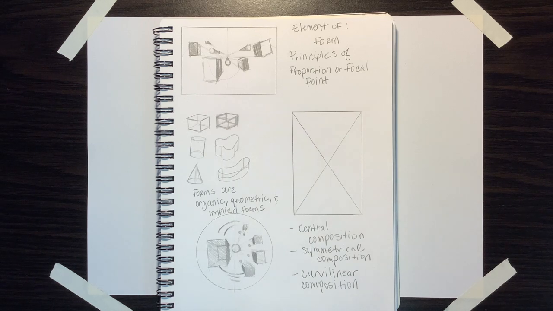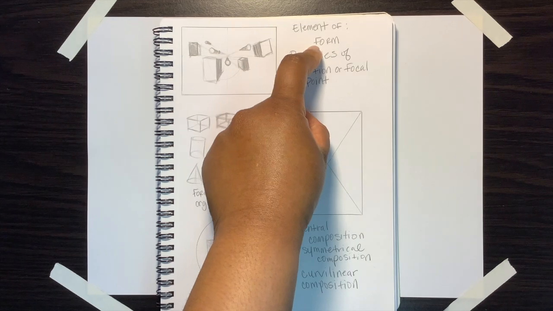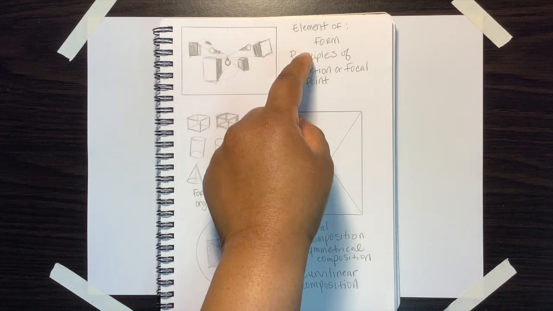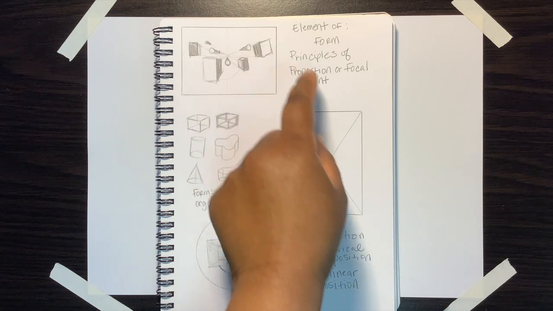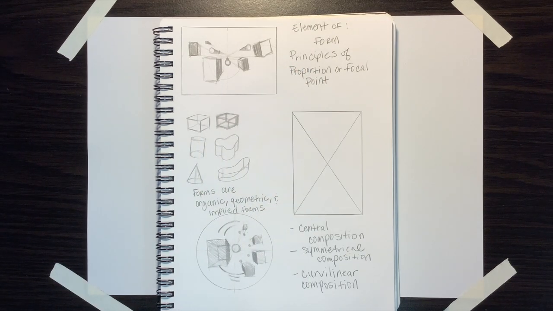I'm going to talk a bit about form, which is an element of art. I'm also going to talk about the principle of proportion, or focal point. My students have the option of doing proportion as a principle, or doing a focal point as a principle. It is up to the student what they want to do when it comes to organizing form within a composition using these principles. As you can see, I've done a couple of thumbnails because my students have to do about 3 thumbnails, and then we choose one and use that final thumbnail as a reference.